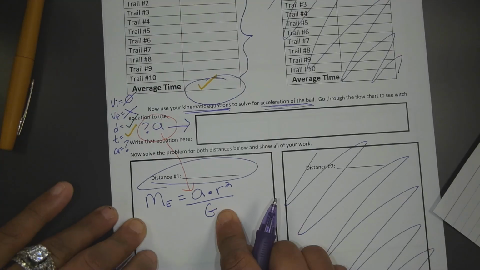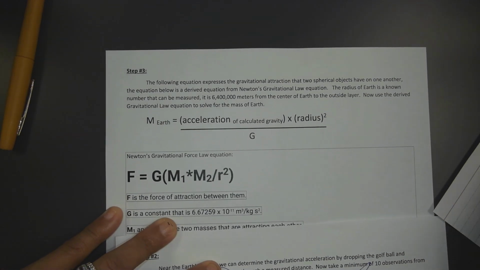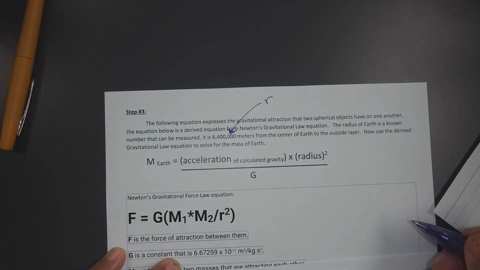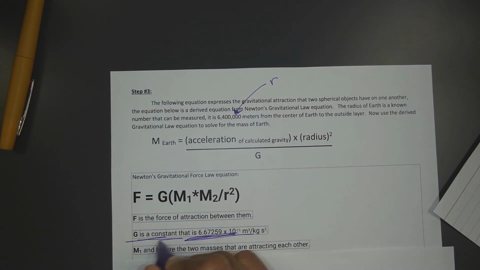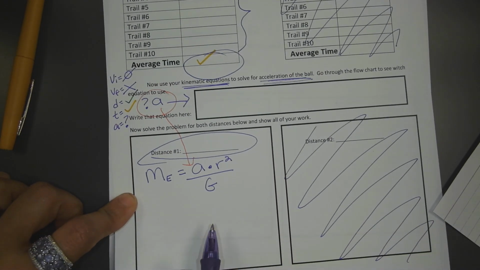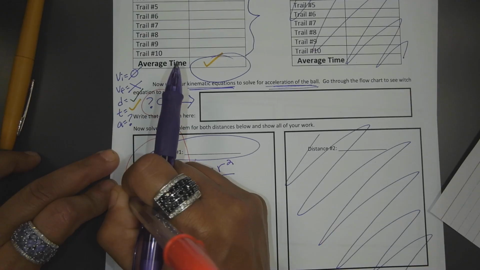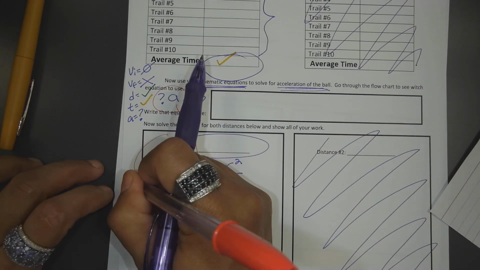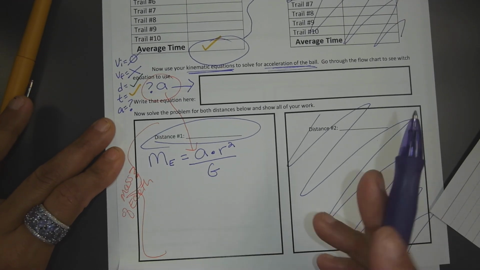Now, the R squared and big G are going to be on page 3. Let me show you. Here they are over here. We've got this number right here, which is R, the radius of Earth, and big G is right here. That is your big G number. Those are the two numbers that you're going to need to solve for this second box over here. What you are looking for in this space is the mass of Earth, and that's actually the title of this lab. That is your unknown variable, the mass of Earth. So you're going to do that over here.